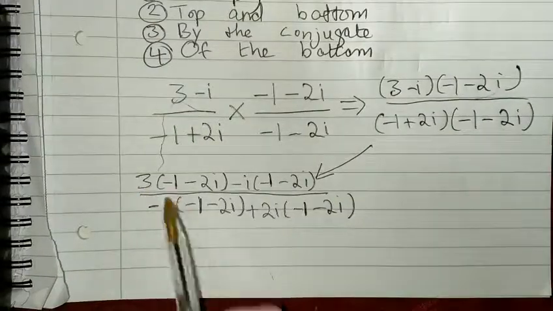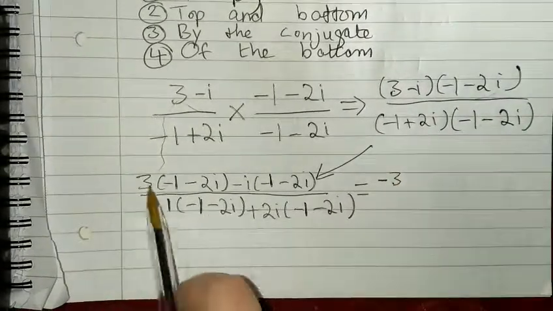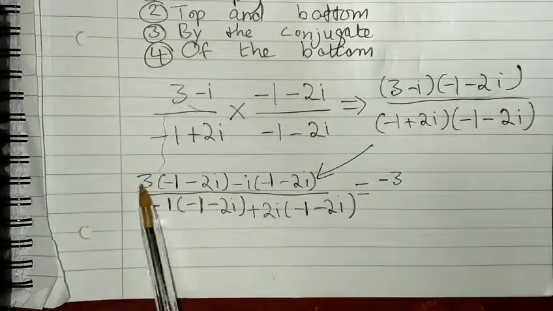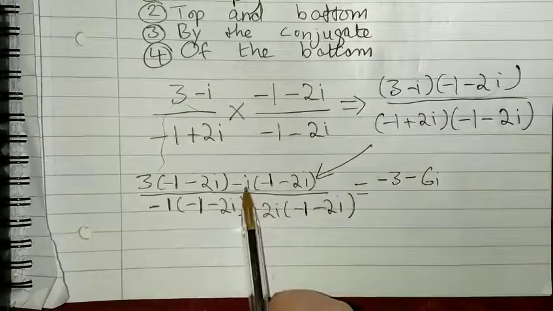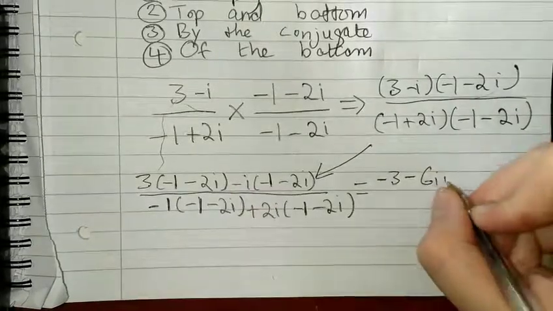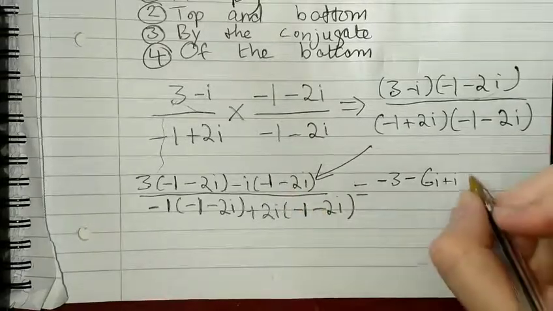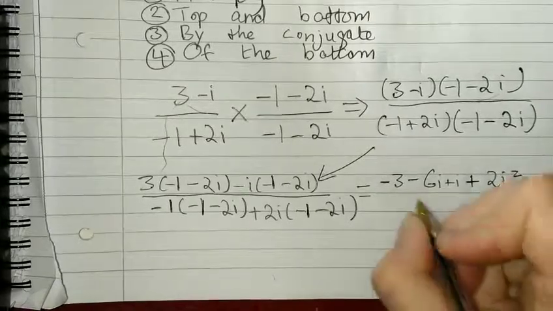So 3 by minus 1 gives me minus 3. 3 by minus 2i gives me minus 6i. Then minus i by minus 1 gives plus i, and minus i by minus 2i gives plus 2i squared.